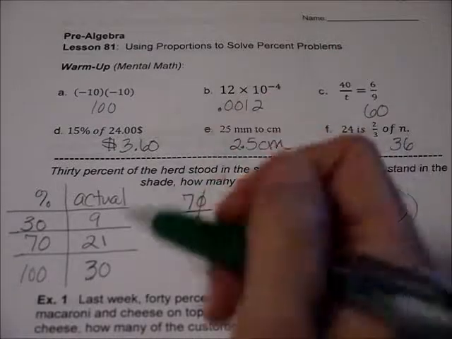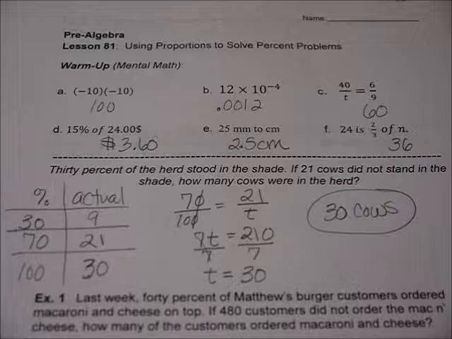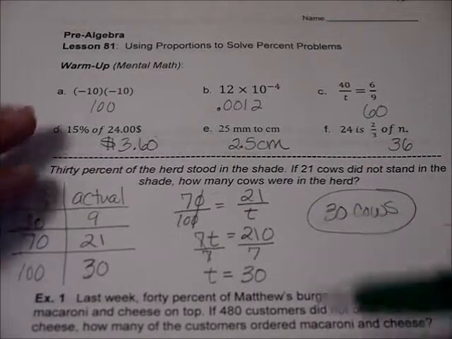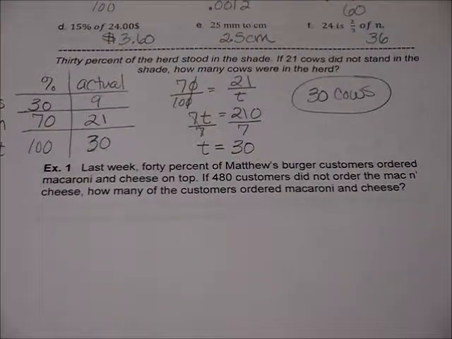Okay, because if the total is 30, we would take away 21, it would be 9. Okay, so let's go on and do some examples. Last week, 40% of Matthew's Burger customers ordered macaroni and cheese on top. If 480 customers did not order the mac and cheese, how many of the customers ordered mac and cheese?